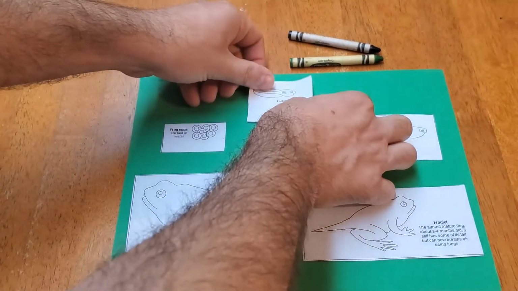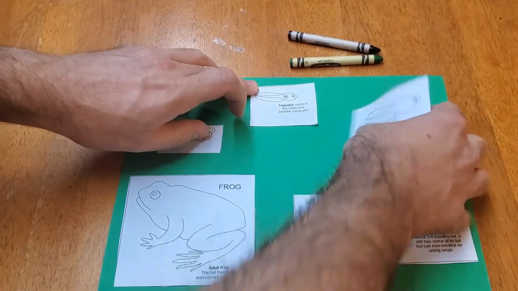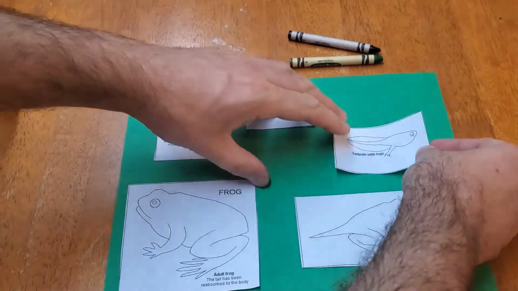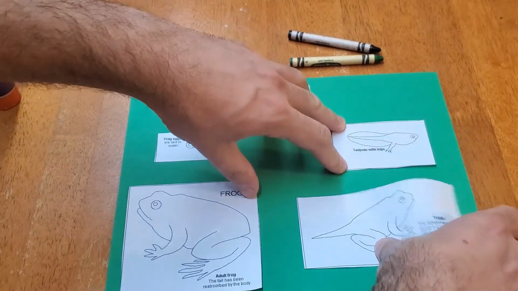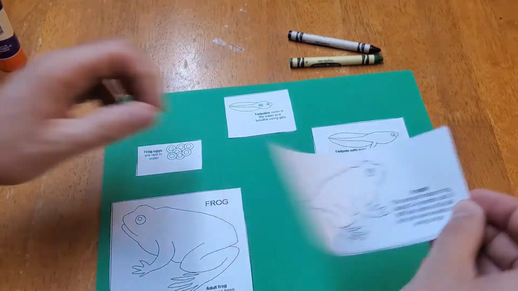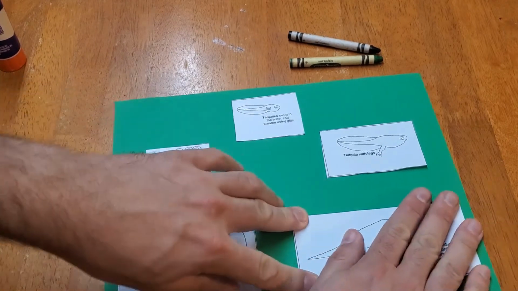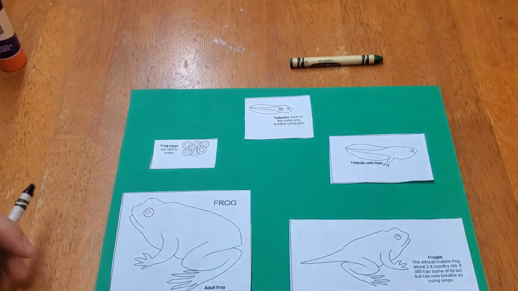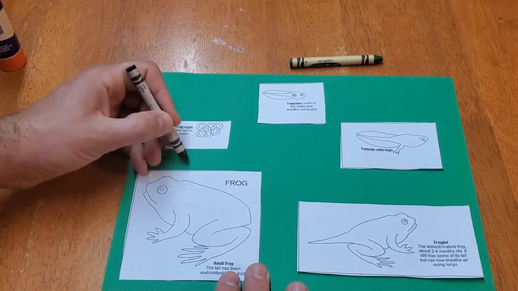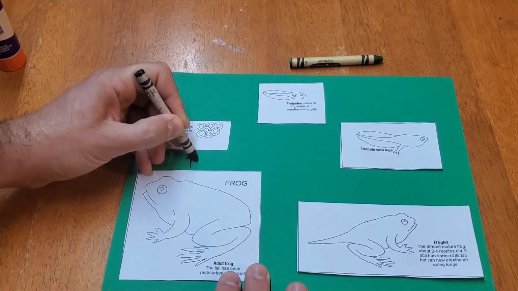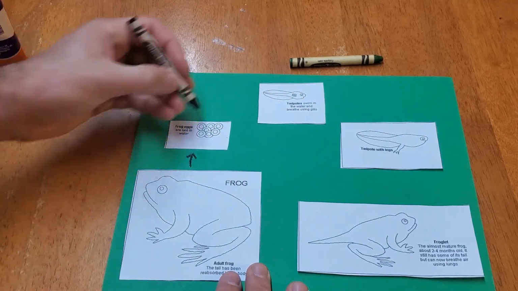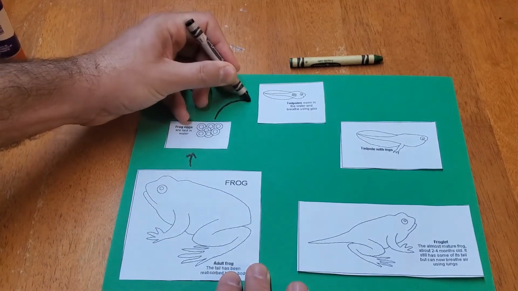I'd love to see how they turn out. I'll glue these all on here. And then the last thing I'm going to do is I'm going to draw some arrows. And these arrows give us a good visual representation of what's changing and what's happening. We start with a frog, and that frog lays eggs. Those eggs hatch into tadpoles.